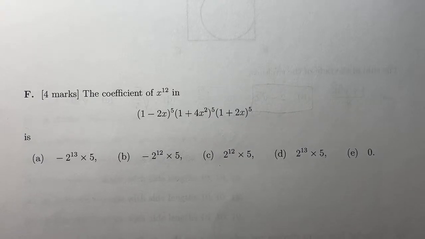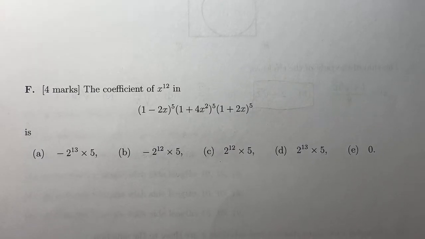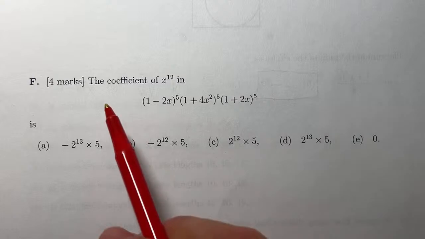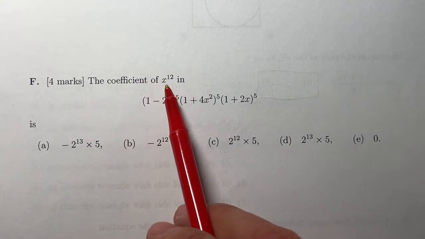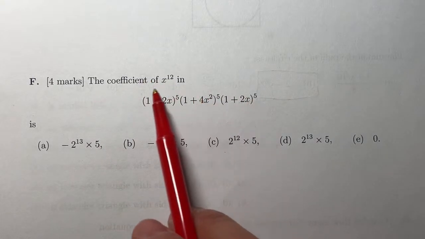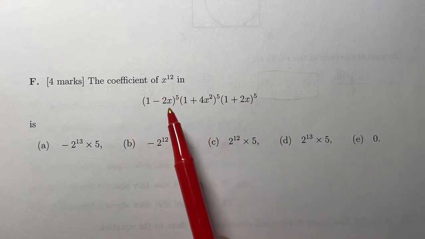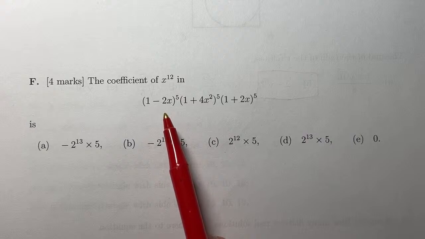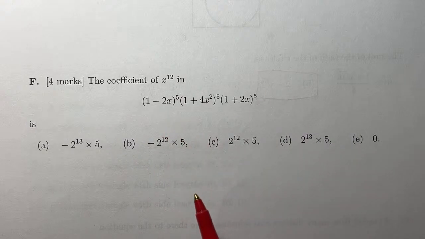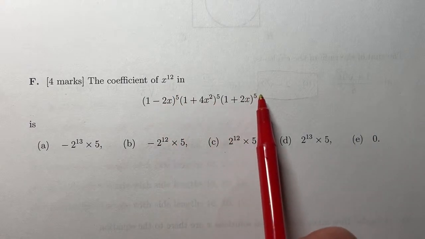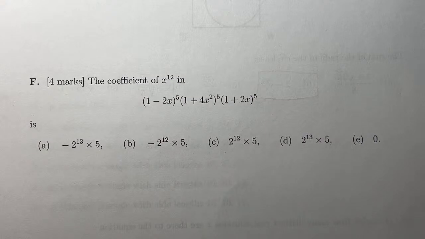Oh, this is a fun one. But if you haven't done things like this, then of course it'll be hard. We are going to find the coefficient of x to the 12th power in the expansion of this expression. And you can see that this is a pretty big one, but there's a little trick to this. So think about it first, of course. Do not try to multiply out the 5th power, the 5th power, the 5th power. Notice they are all 5th powers.